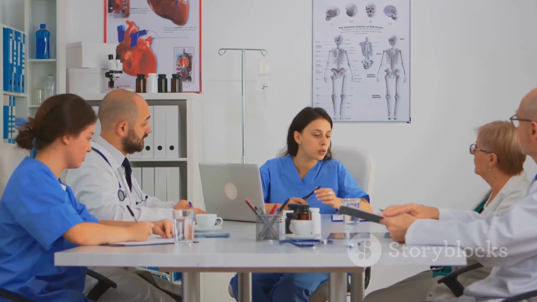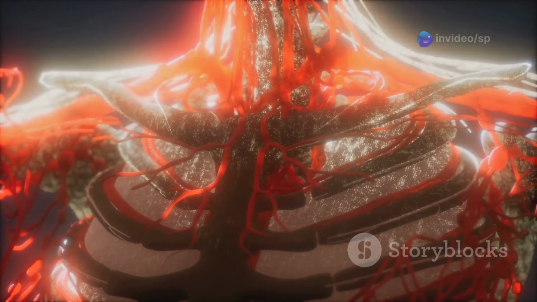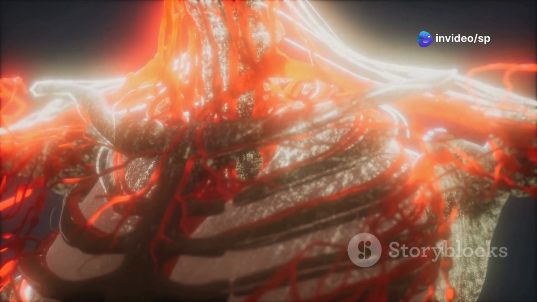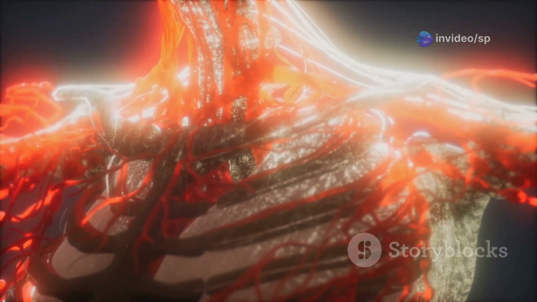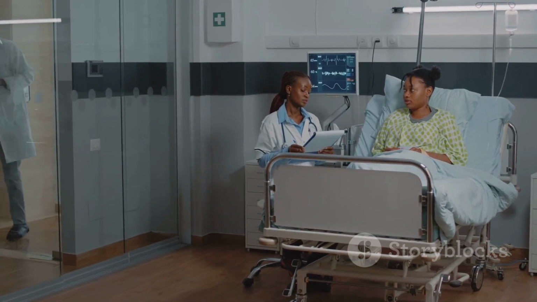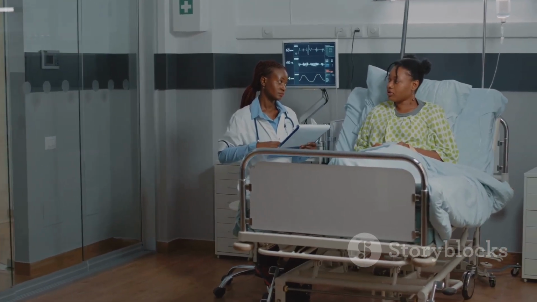Section 6. Conclusion. Third space loss syndrome is a complex condition that disrupts the body's delicate fluid balance. While it can be caused by various factors, the underlying mechanism involves fluid shifting from the blood vessels into the interstitial space. Understanding the causes, recognizing the symptoms, and seeking prompt medical attention are crucial for effective management and prevention.